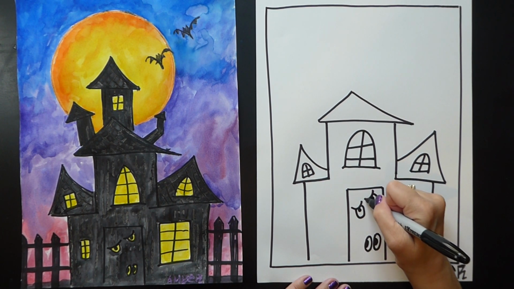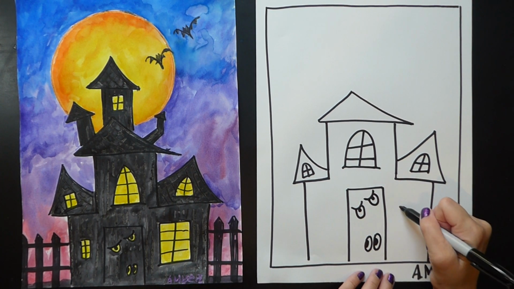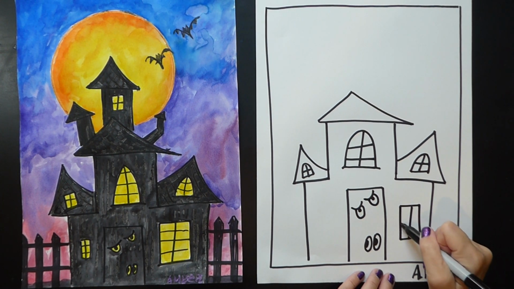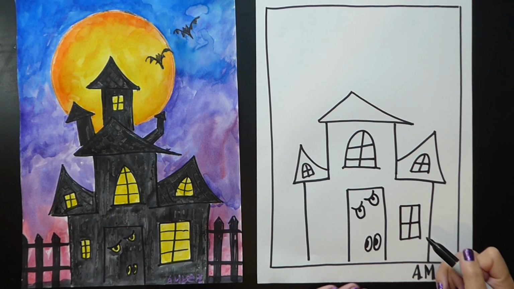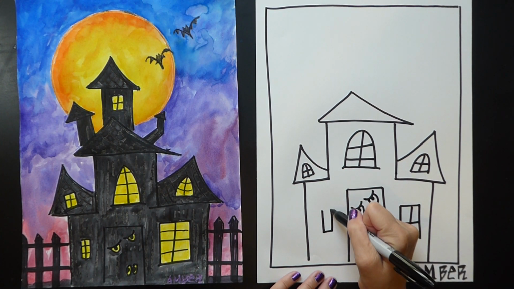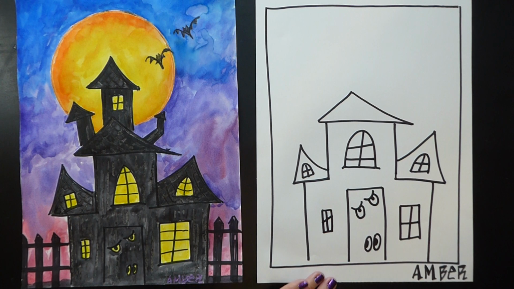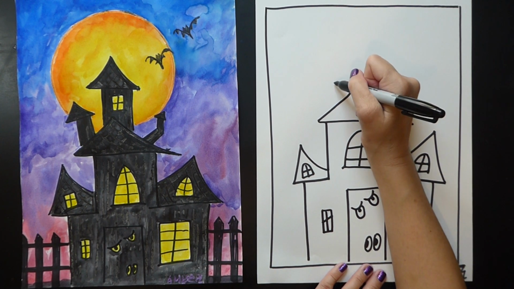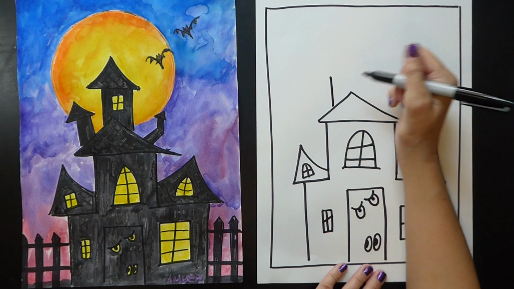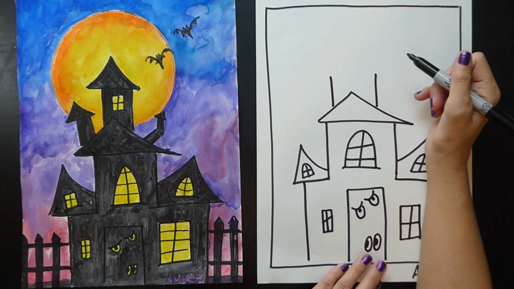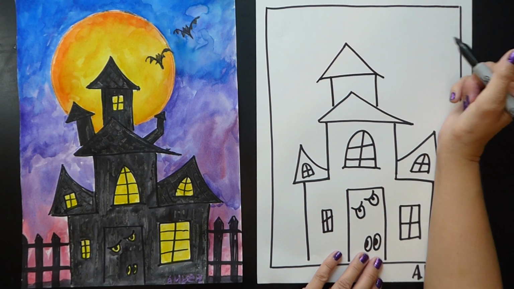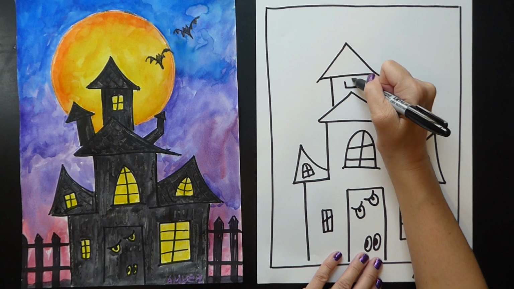There we go. Okay, and then I'm going to add a window down here. This is a rectangular window. There we go, like this. And maybe there's a little window over here too. There we go. Not straight. Okay, now there's also a piece coming up here. So I'm going to draw 2 lines. 1, 2, and then another triangle on top. And maybe another little window.